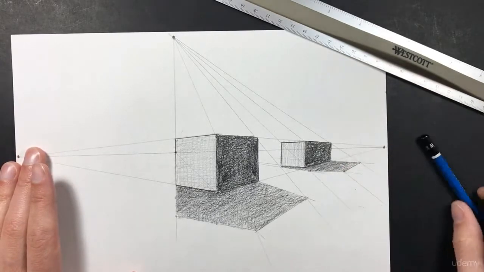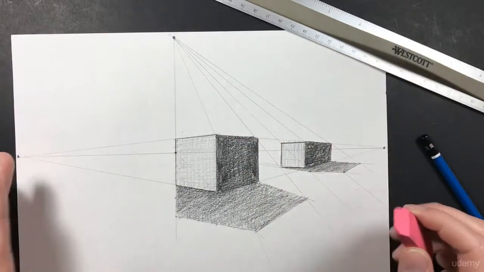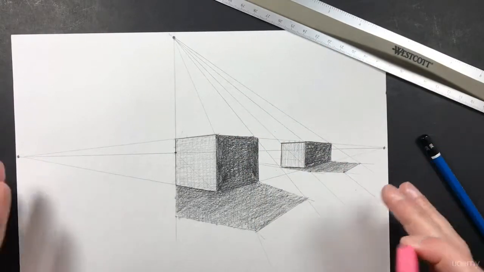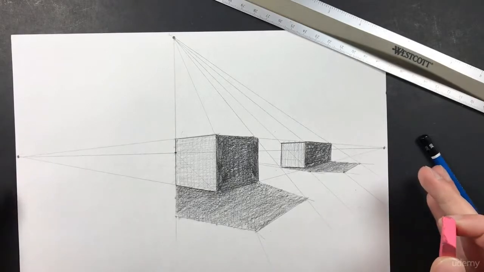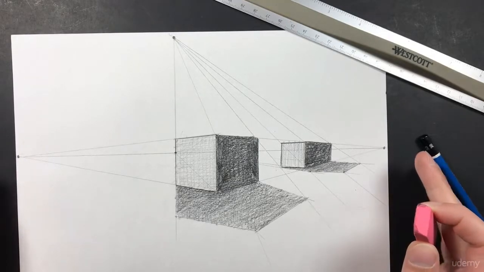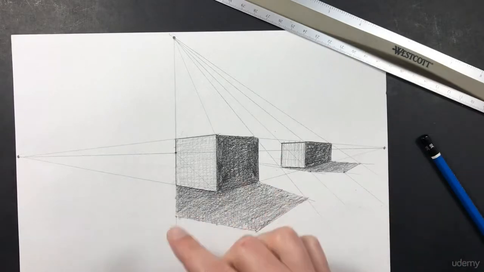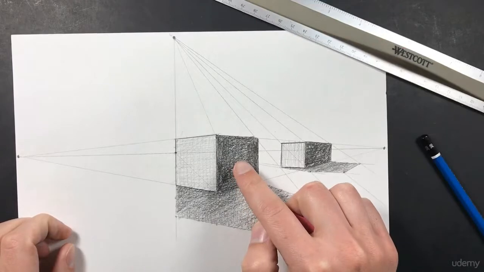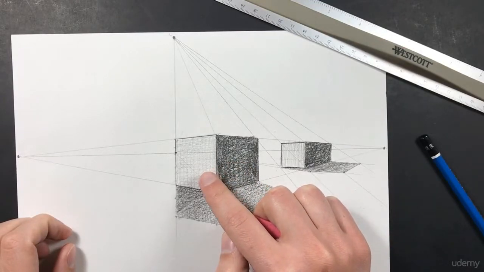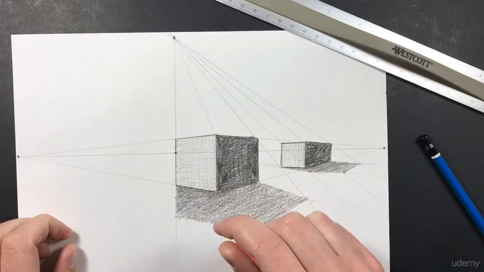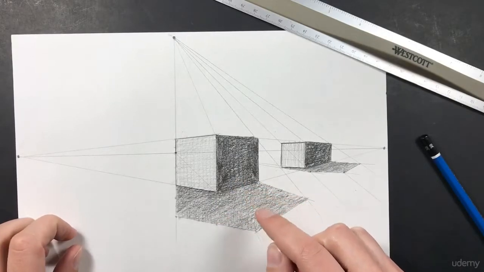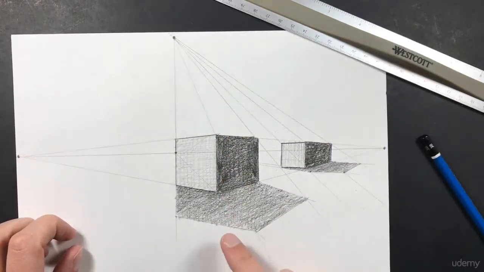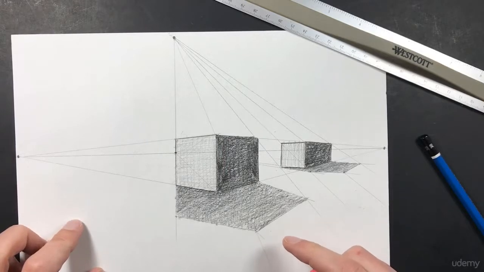Now, if you wanted to, you can go ahead and erase away all of these guidelines, which if you're doing a final product drawing, you would definitely want to do that. But for now, I'm just going to leave them there. And your assignment for this lecture is to go ahead and draw a cube in 2-point perspective, then add a light source, and then figure out where your core shadow is, where your midtone shadow is, and if you can see the highlight, where your highlight is. Once you do that, then I want you to go ahead and use your light source to create a cast shadow in perspective, and then I want you to go ahead and post that to either the Q&A section of the course or the Facebook group.